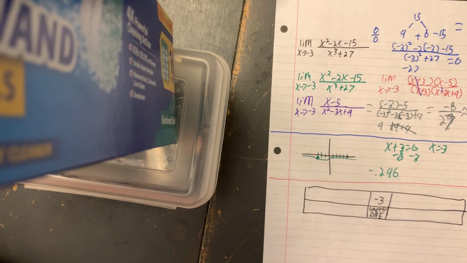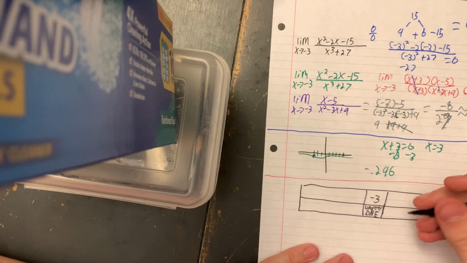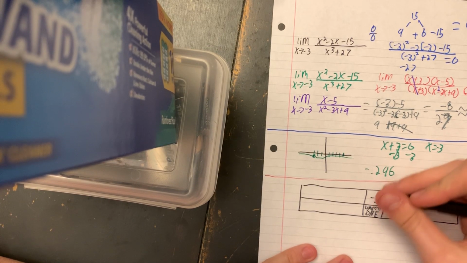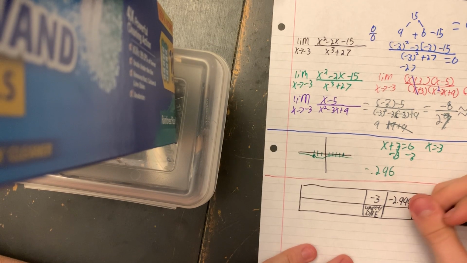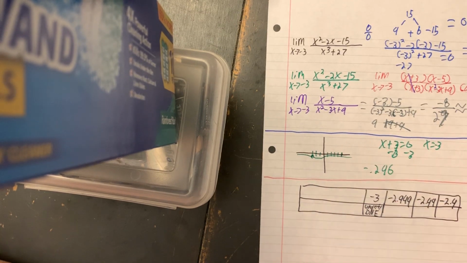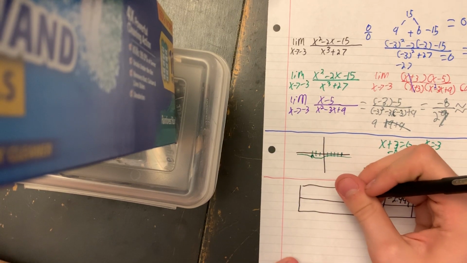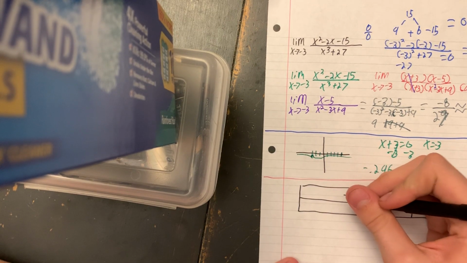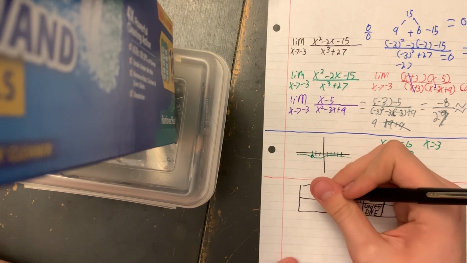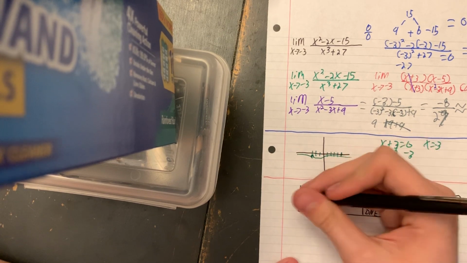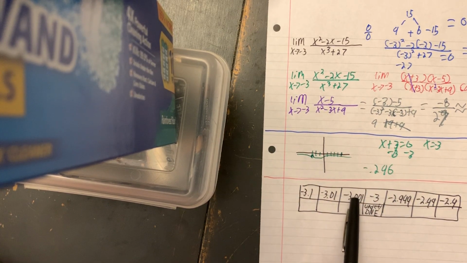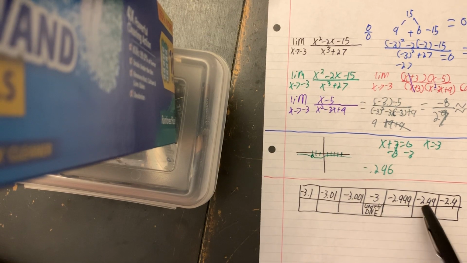And then when you're doing this, you're just slowly getting farther and farther away from negative 3. So you go negative 2.999, and then negative 2.99, and then negative 2.9, and then over here you do the same thing, just going the other direction. So negative 3.001, then negative 3.01, then last negative 3.1. And as you can see, you're just slowly getting farther and farther away from negative 3.